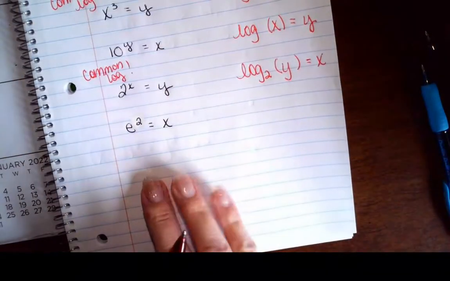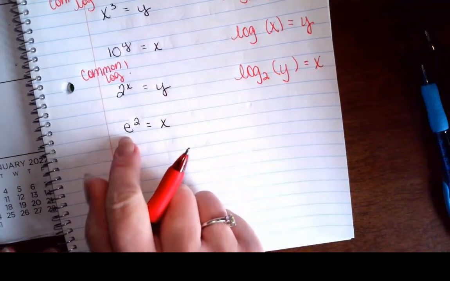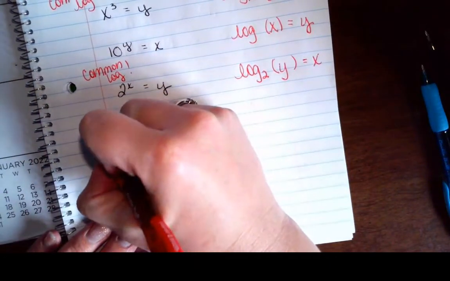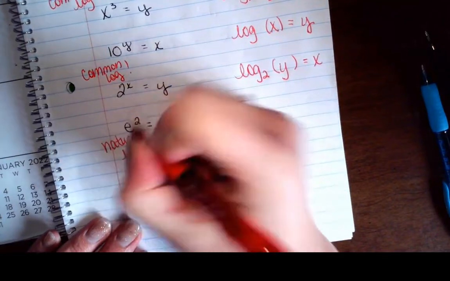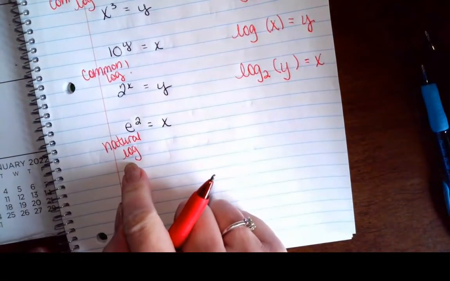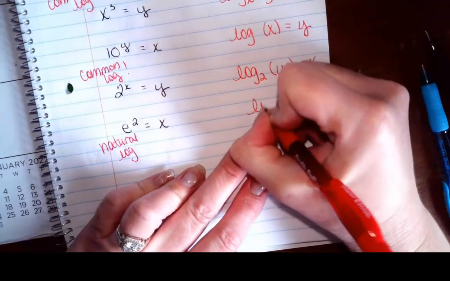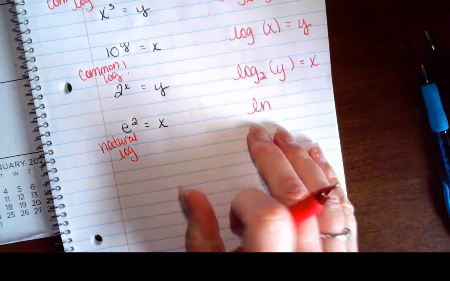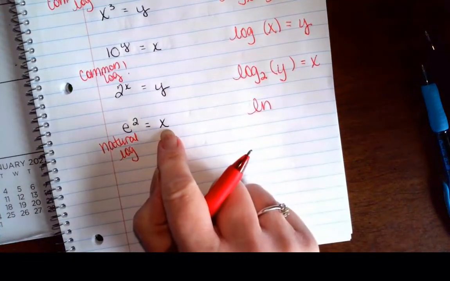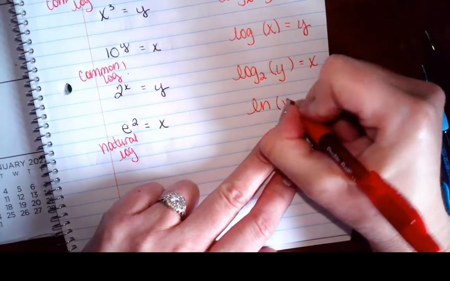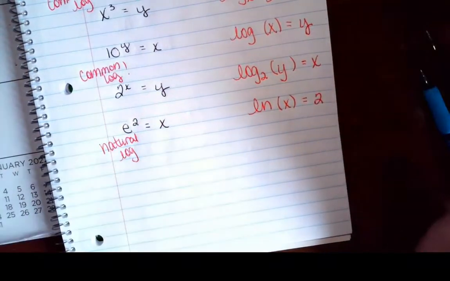And the final one is going to be e squared is x. Well, hang on a second. E, I know something about him. E is a natural log. That's the other time that my base is not written. So the natural logarithm is going to be written ln. I will have the natural log that immediately tells me I am working in base e. The answer is my argument, and it equals my exponent.